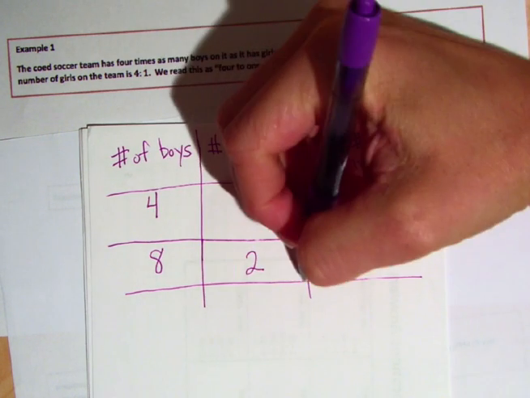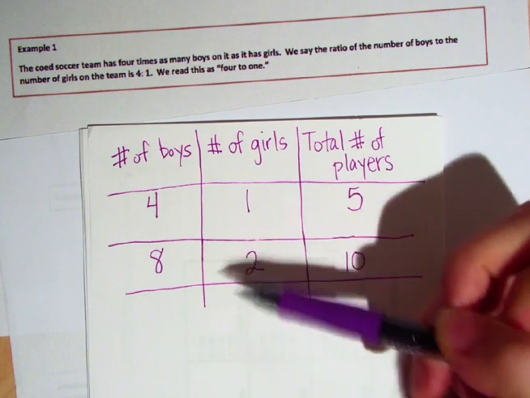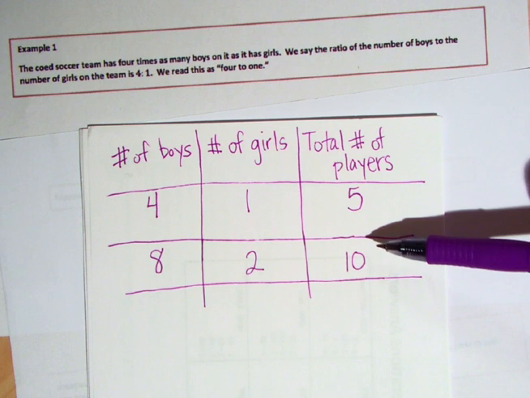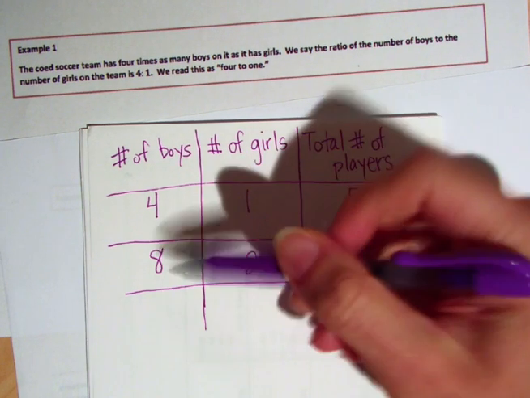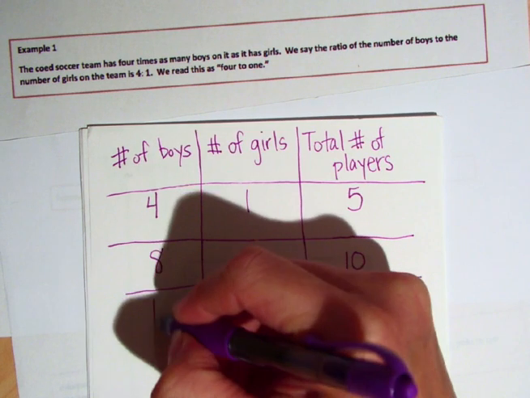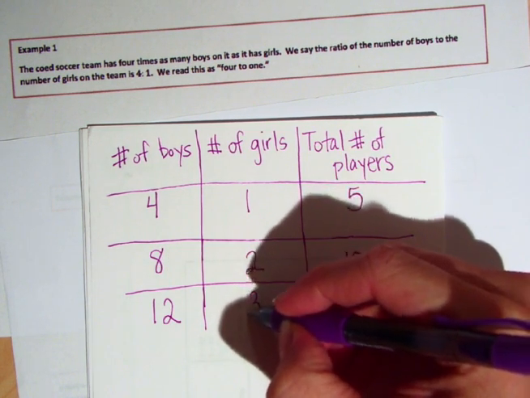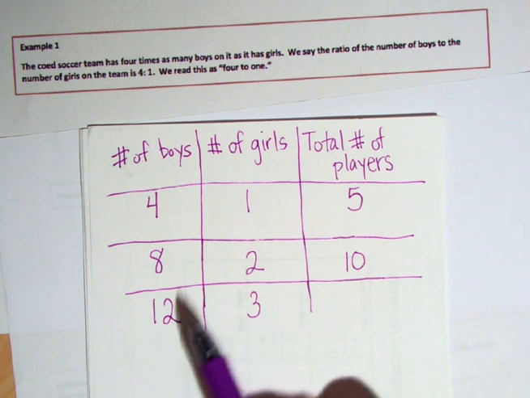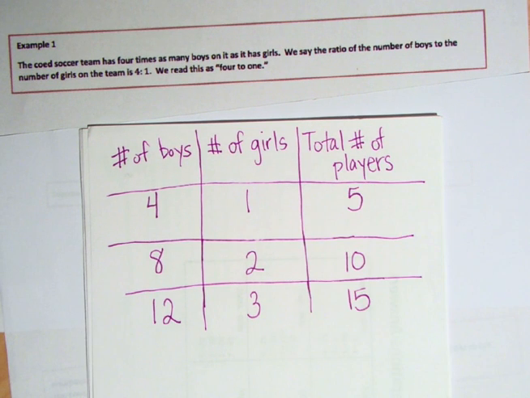And the ratio is still 4 to 1, so we have to add 4 boys and 1 girl. We cannot just go up 1 player because our ratio would not be the same. So continuing our table, we need to add 4 more boys, which would make 12, and 1 more girl, which would make 3. 12 plus 3, we have 15 players.